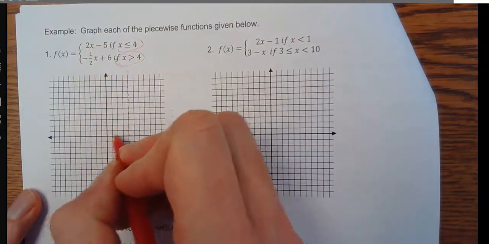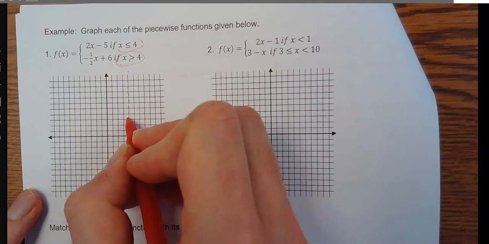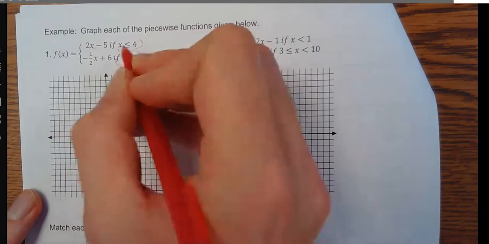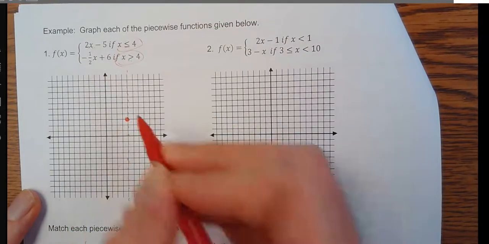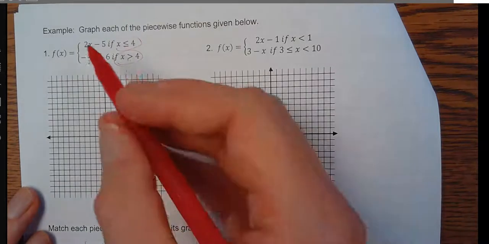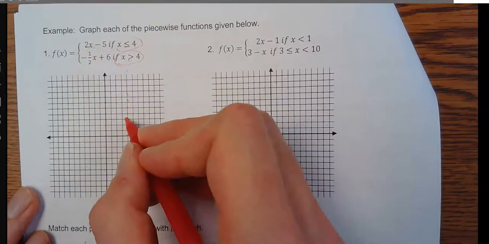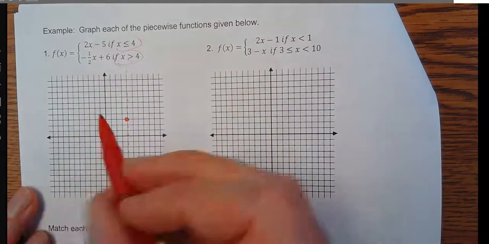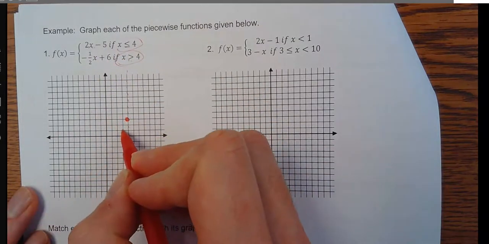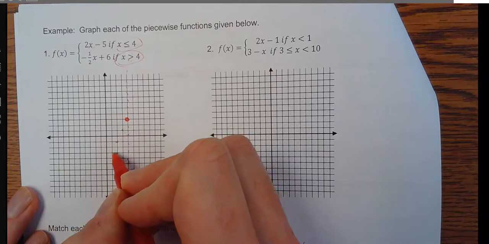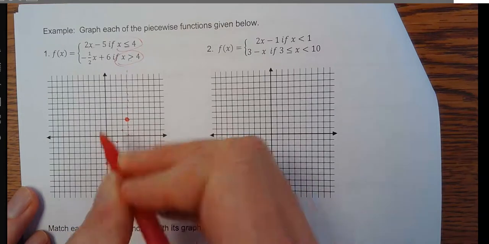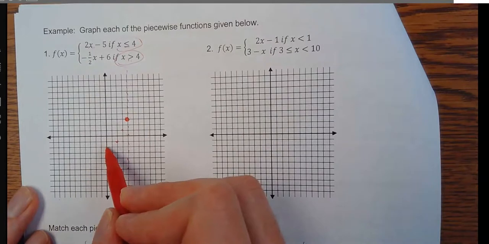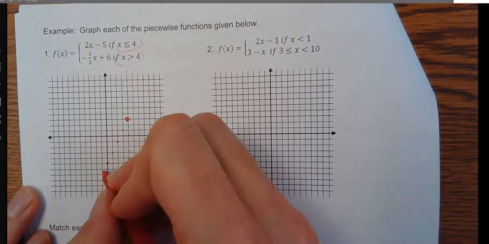8 minus 5 is 3. And that is going to be a closed circle because it's equal to. So closed circle. And from there, I have a slope of positive 2. So that means I want to go up and to the right, but I'm supposed to be going left because it's for x values less than 4. So I'm going to go down 2, left 1, down 2, left 1. And I should cross at negative 5. That's the y-intercept. 1, 2, 3, 4, 5. Yep, that's it.